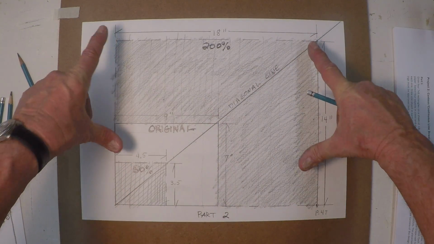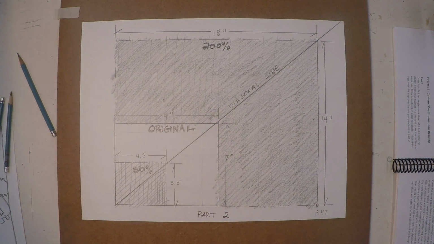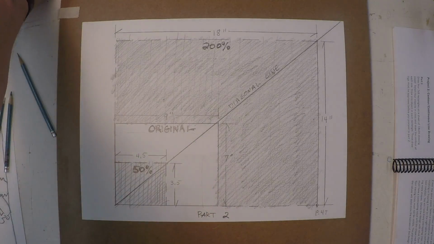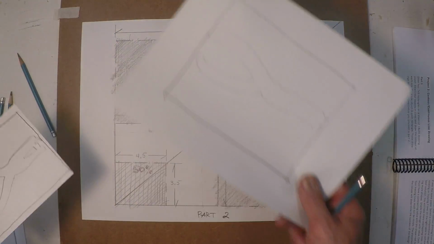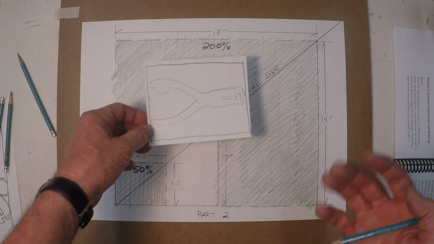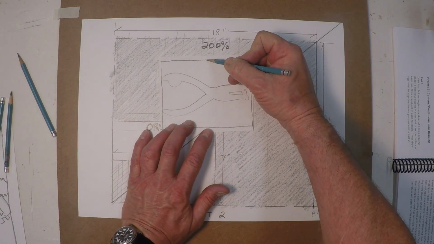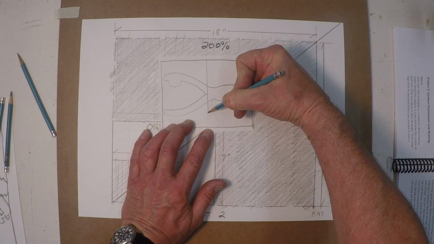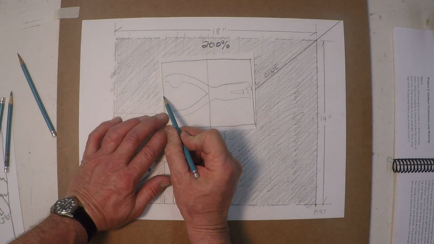Now you have to redraw your drawing as accurately as you can inside the larger shape. And so we had this. And you go, well, how am I going to do that? One way you can do that is to divide this in half and in half again.